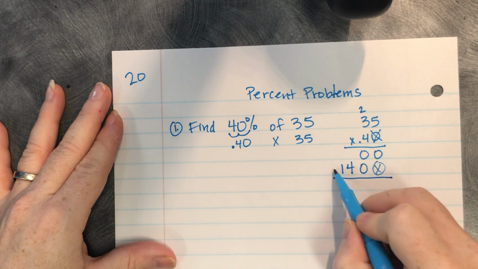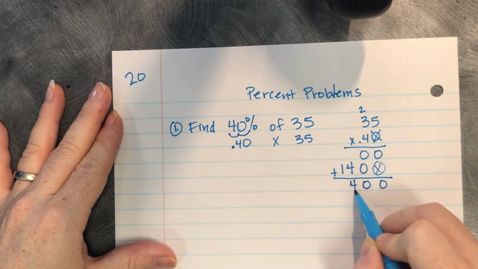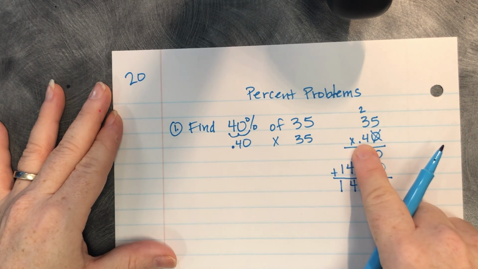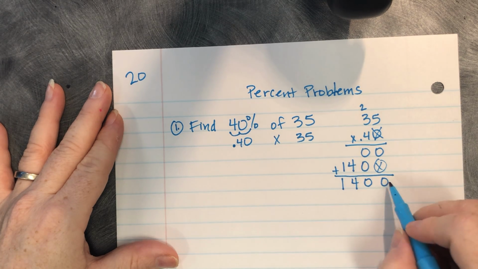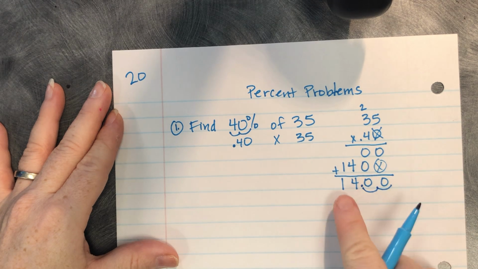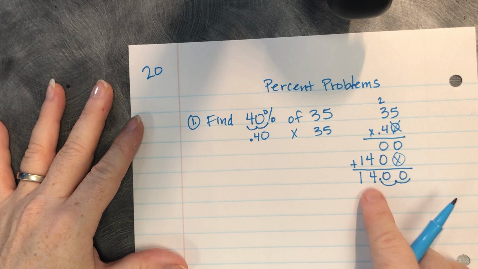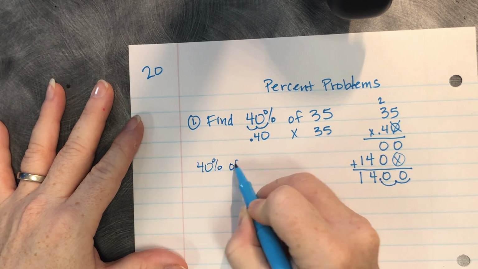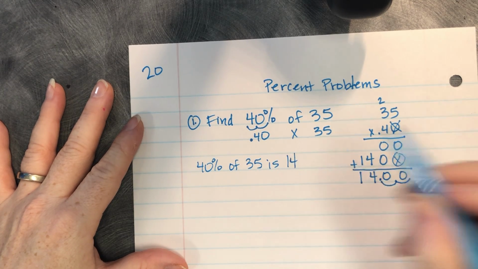Now it's time to add up our 2 rows. 0, 0, 4, and 1. But we're not done yet because we still have to place that decimal. So just like we did earlier when we did our 2 loops to push it in, we're going to do the same thing here. 2 loops to push it in, and our answer is 14. So if we wanted to write this out in a sentence, we could say 40% of 35 is 14.